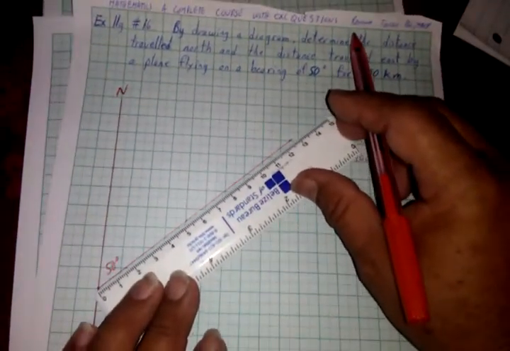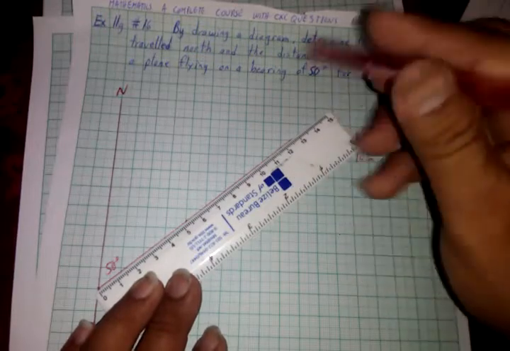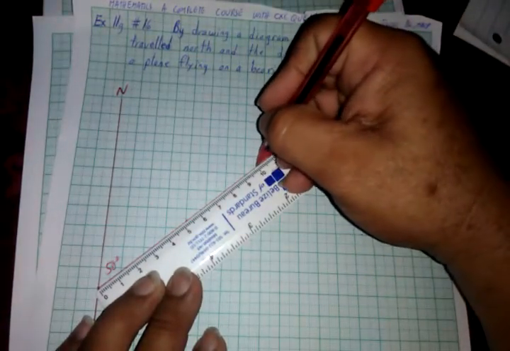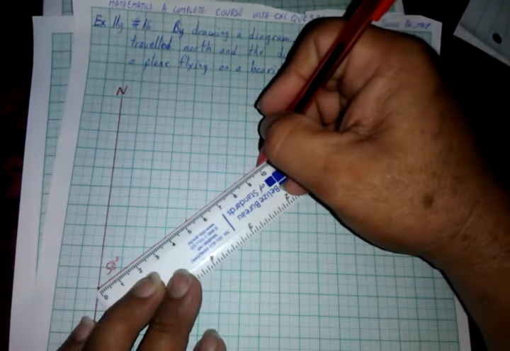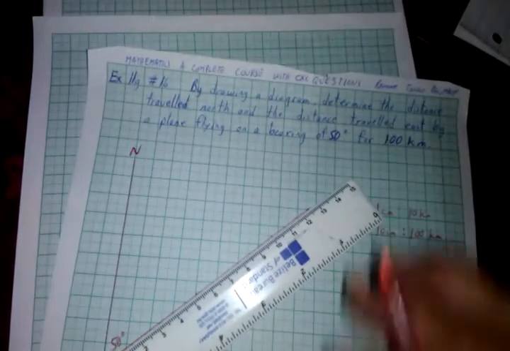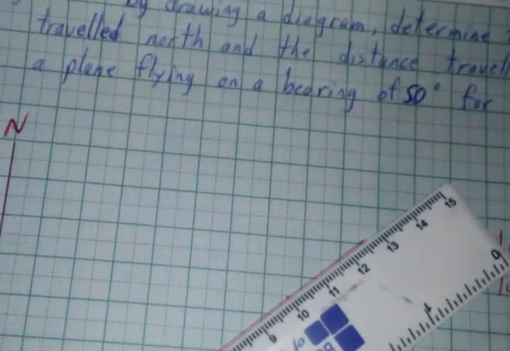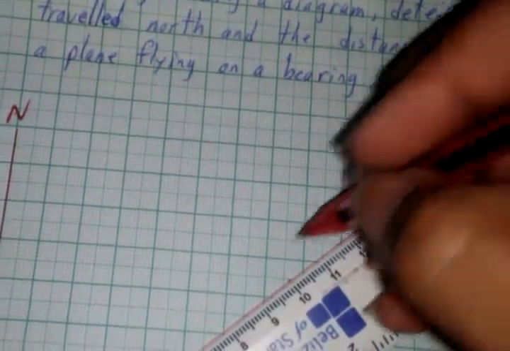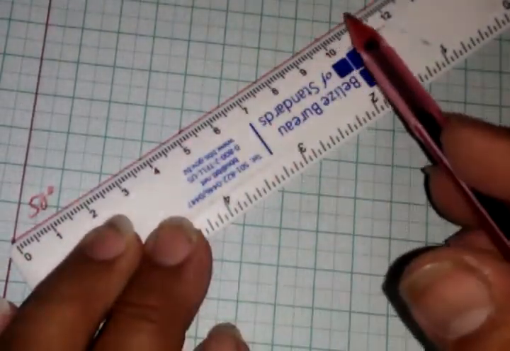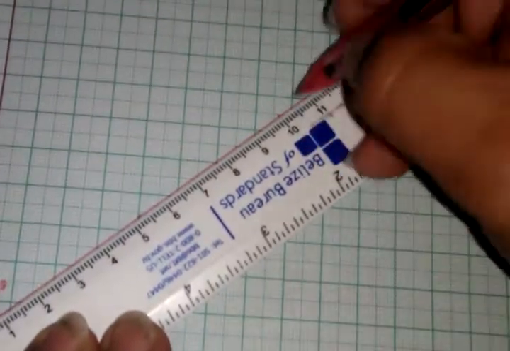So let's measure. Take your ruler and measure it. Try to be as accurate as possible with your markings. There it goes, and there we mark our 10. Now measure also from the 0 to the 10, and that's our spot where the plane is.